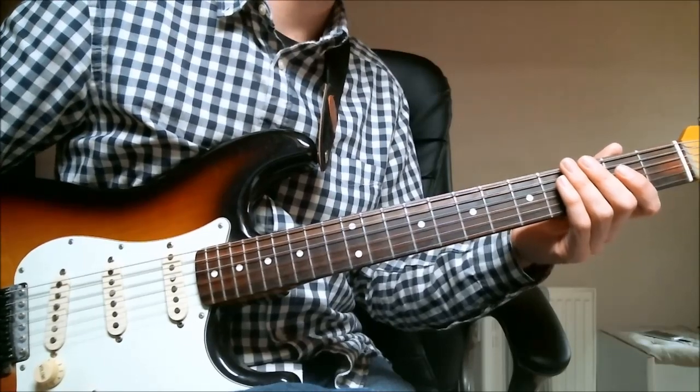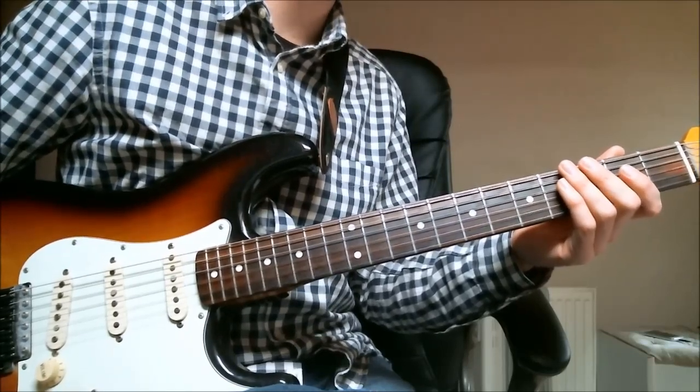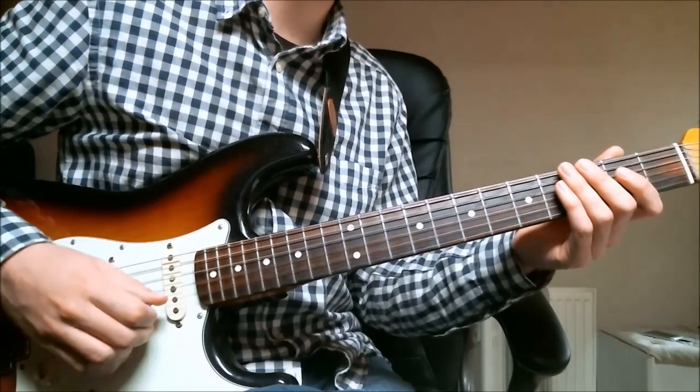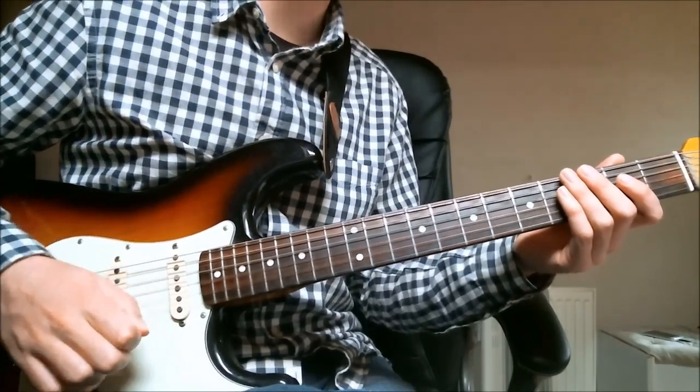Besides learning quartile voicings on the top 4 strings, it's really important to learn them on the middle 4 strings as well. That's strings 2, 3, 4 and 5.